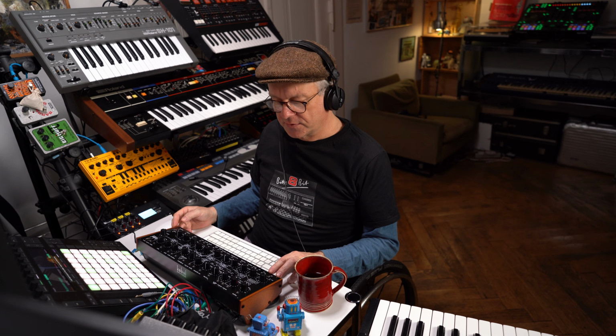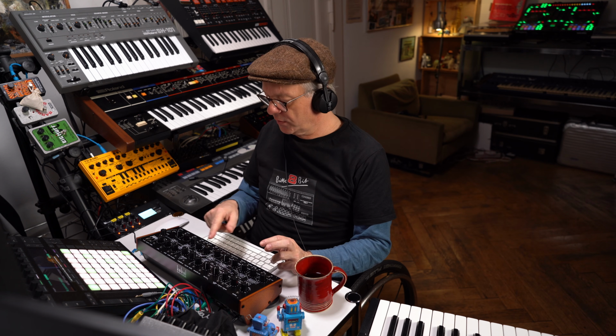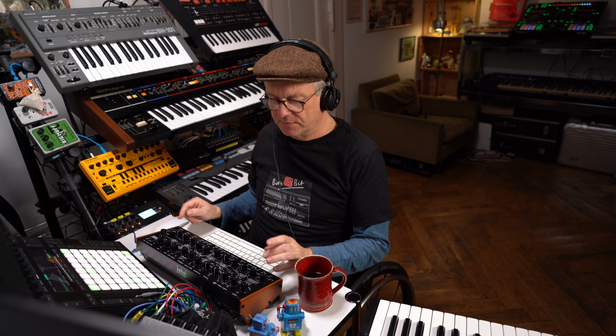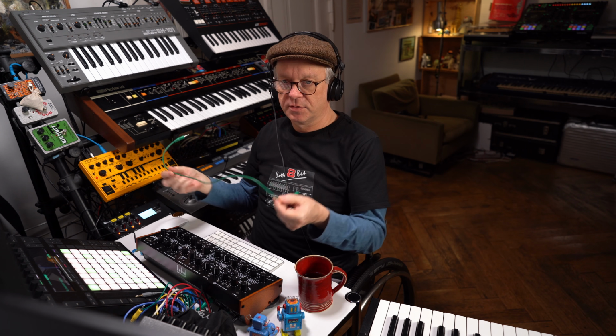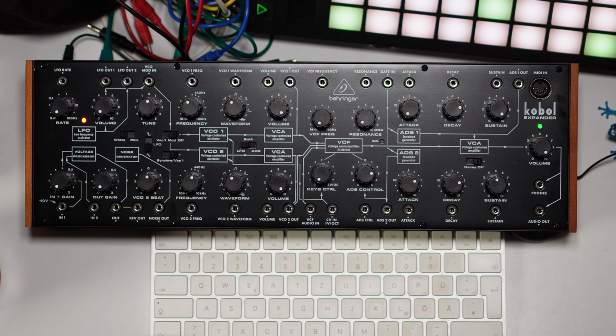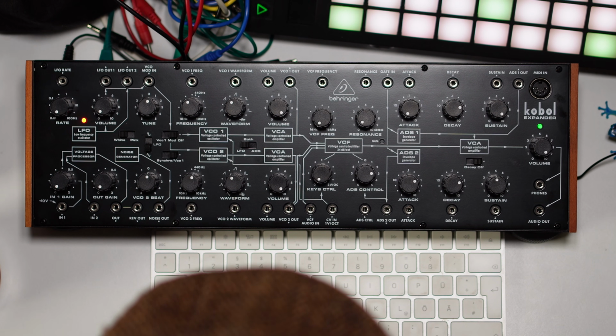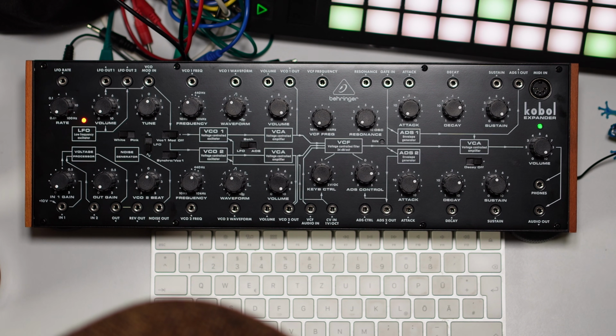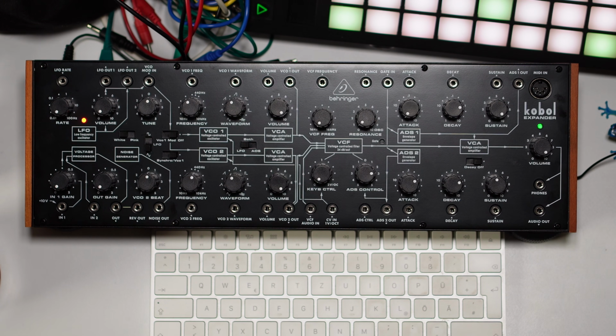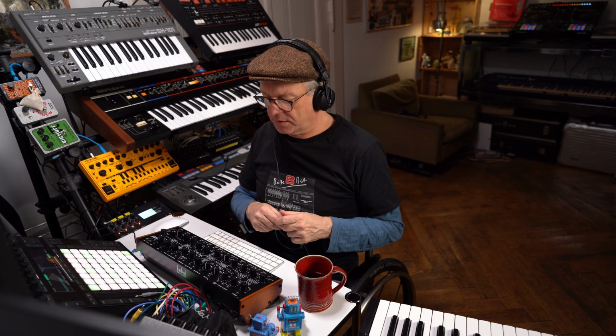And of course, if you want to modulate different parameters with the LFO, you will have to take a patch cord, because as I can see from here, there are not many possibilities to modulate the parameters from inside the synthesizer. And thankfully Behringer gives us a little bag of patch cables with the KOBOL.